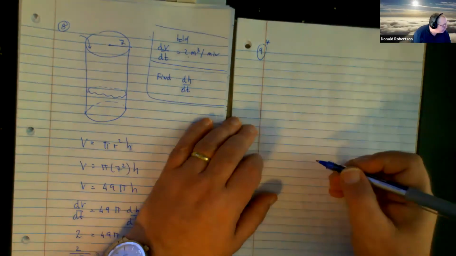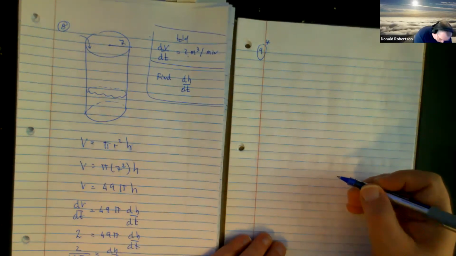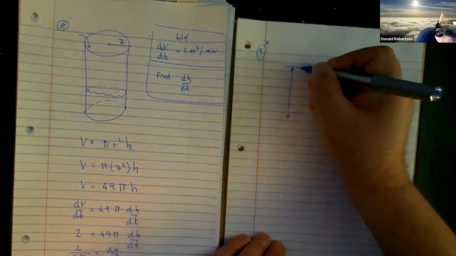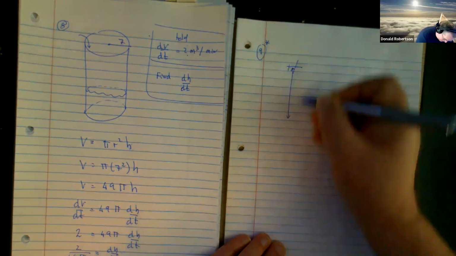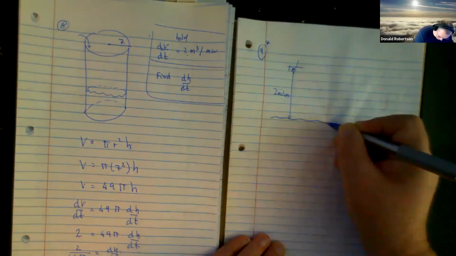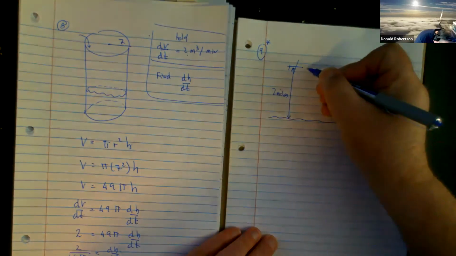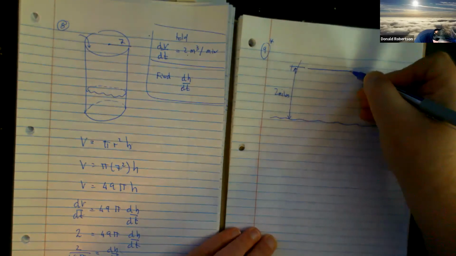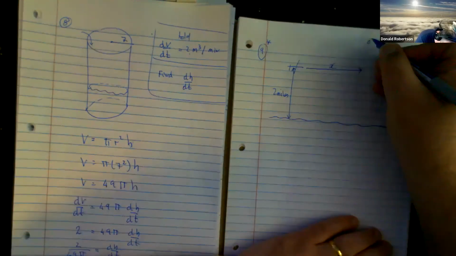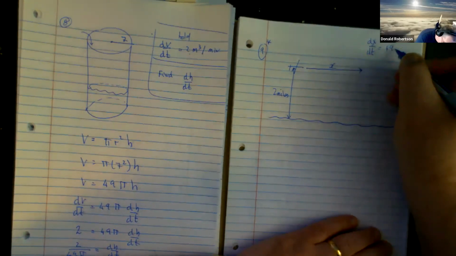So a plane is flying horizontally at the altitude of 2 miles. So that distance from here to here, there's my little plane, is 2 miles. Here's the ground. And the aircraft's flying this way. So I'm going to call that X. And the speed of the aircraft is 490 miles per hour.